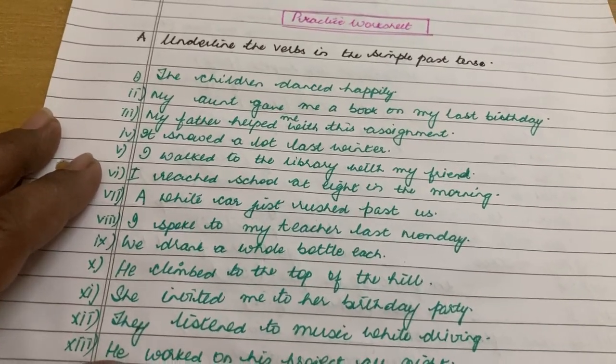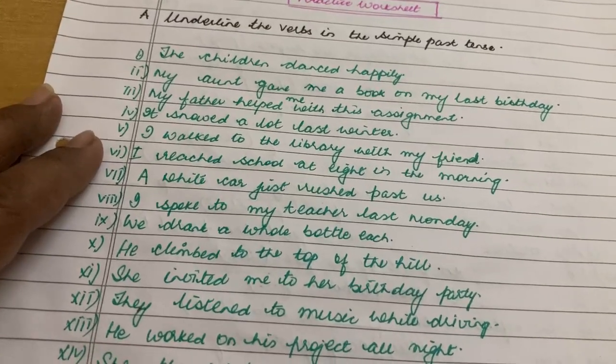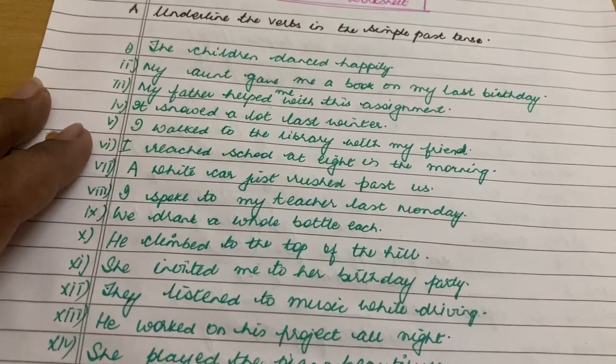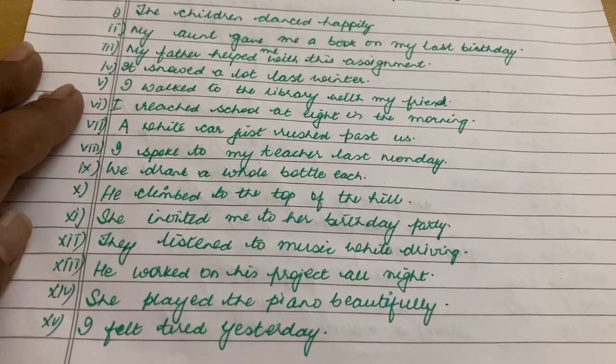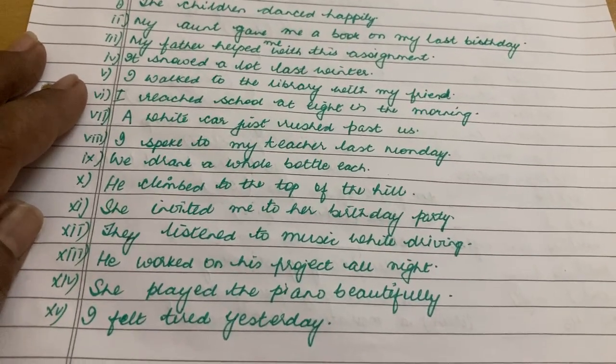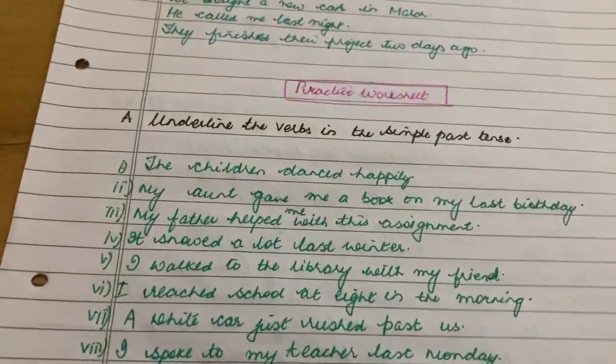We drank a whole bottle each. He climbed to the top of the hill. She invited me to her birthday party. They listened to music while driving. He worked on his project all night. She played the piano beautifully. I felt tired yesterday.